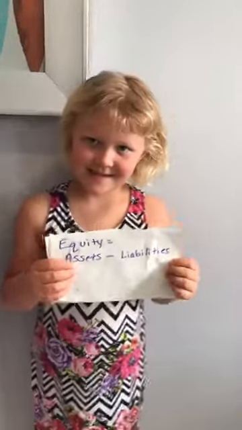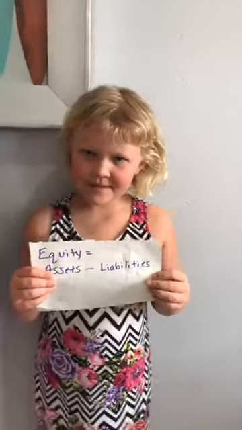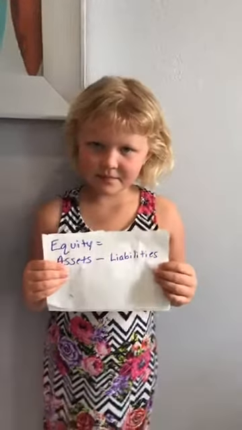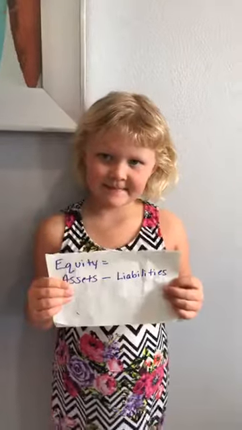Equity. So your equity is your assets minus your liabilities. And that is also referred to as your net worth. But at the end of the day, we want that number to be positive. We want to own more than what we owe.